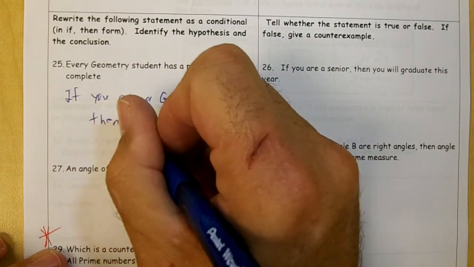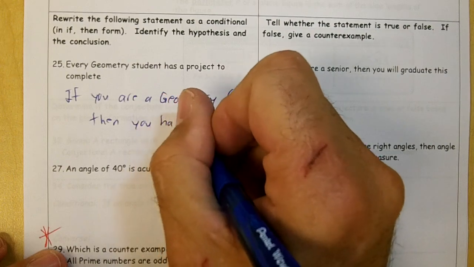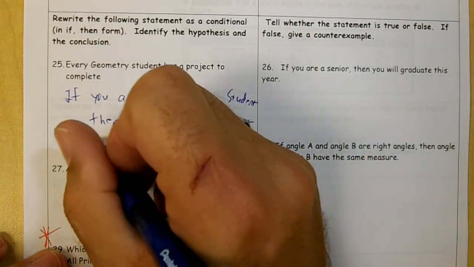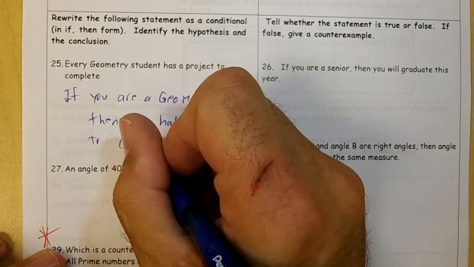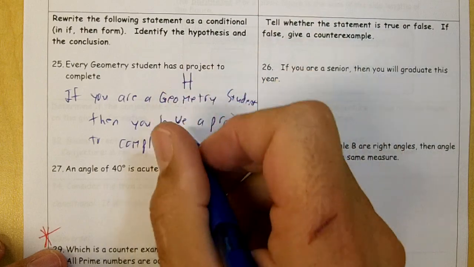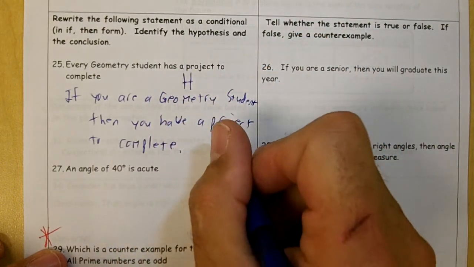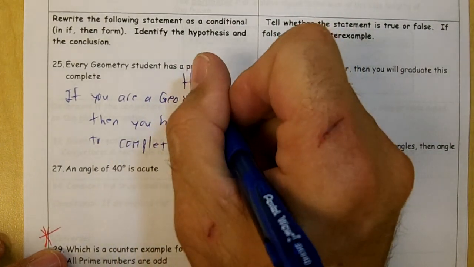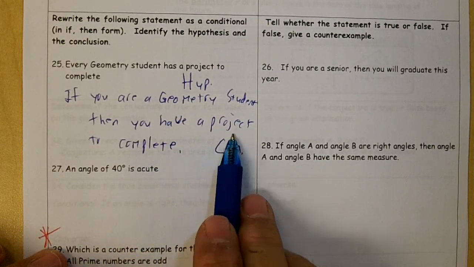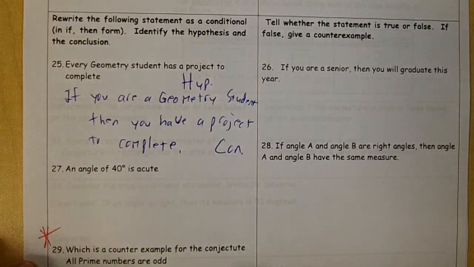then you have a project to complete. This is your hypothesis, and this is your conclusion. So the hypothesis is you're a geometry student. The conclusion is you have a project.